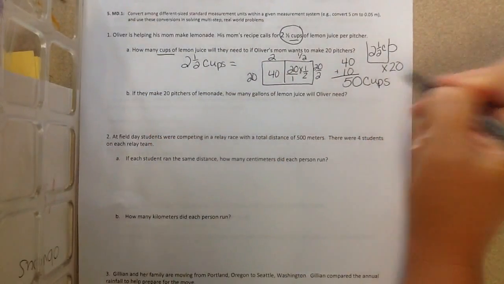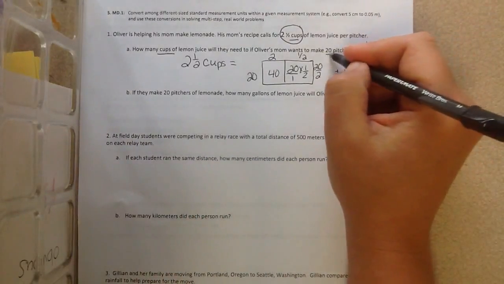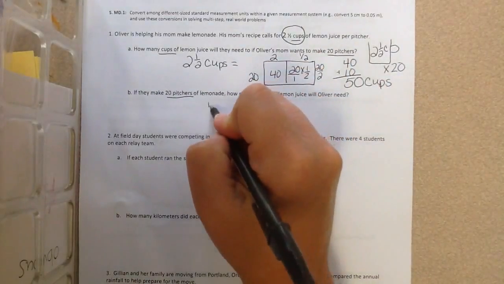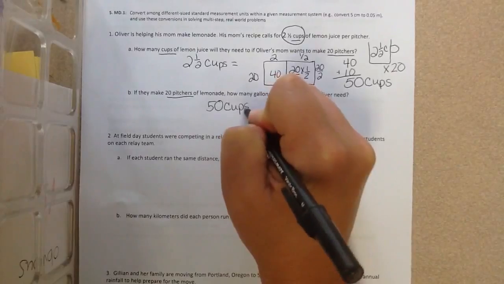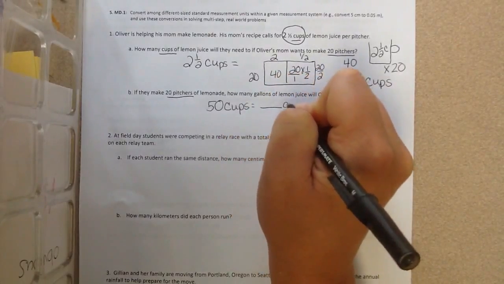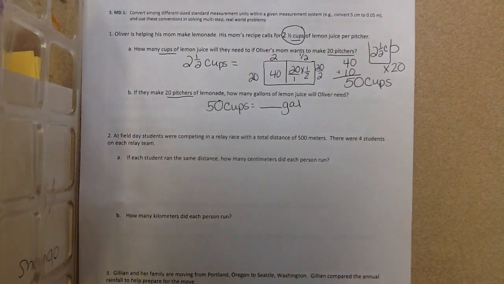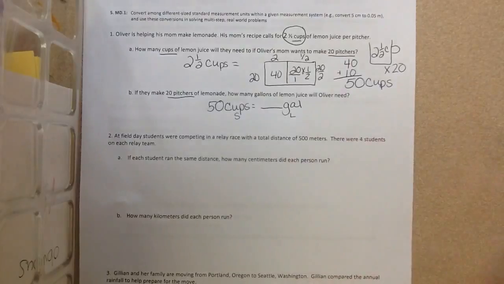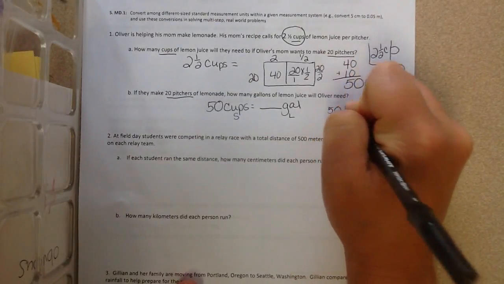Let's look at B. If they make 20 pitchers of lemonade, well, that was what I just found out. How many gallons? Oh, now I have where I need to show my steps. 50 cups equals how many gallons? Remember to pause the video if you've not already done this. Pause it and then watch. So I have to make cups are smaller, gallons are larger. When I'm going cups to gallons, I need to divide.